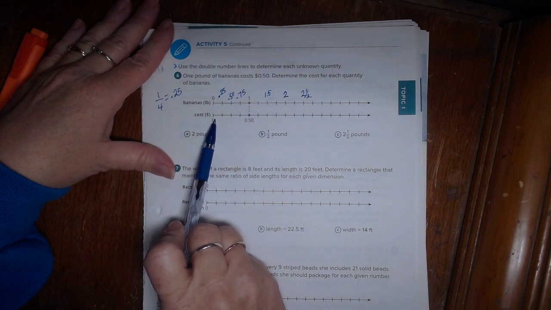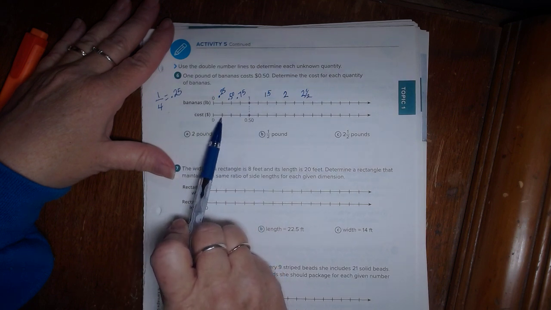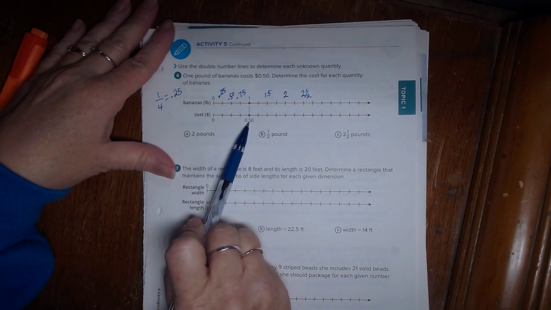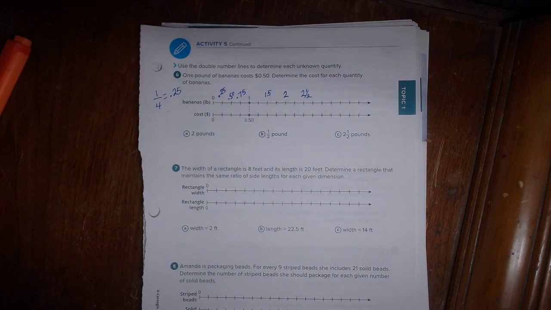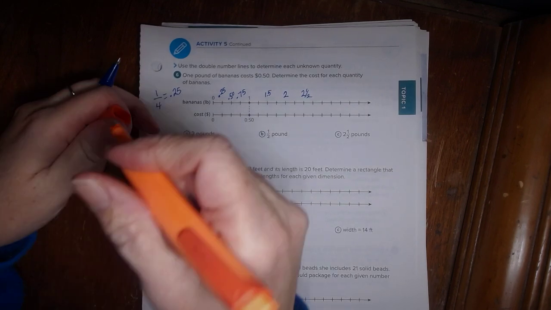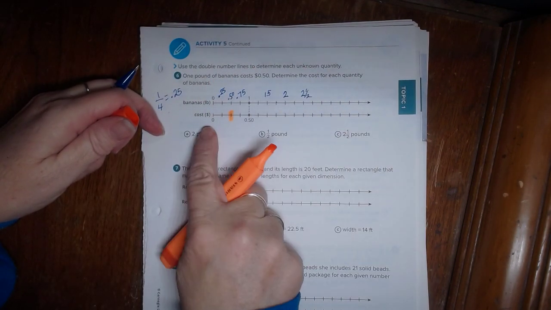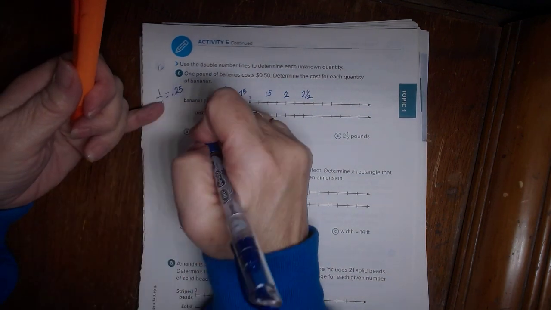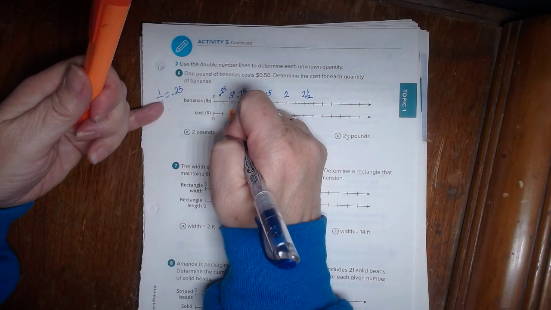Okay, so for the cost, I don't really like dividing 50 cents by 4. It doesn't come out evenly, but I know this line right here is halfway between 0 and 50, and halfway between 0 and 50 would be 25.